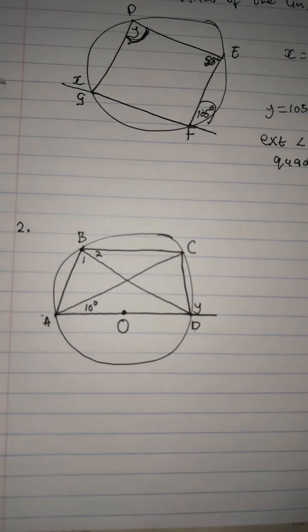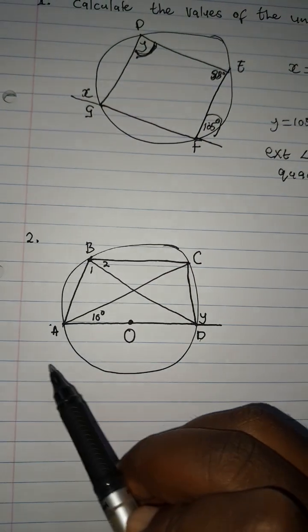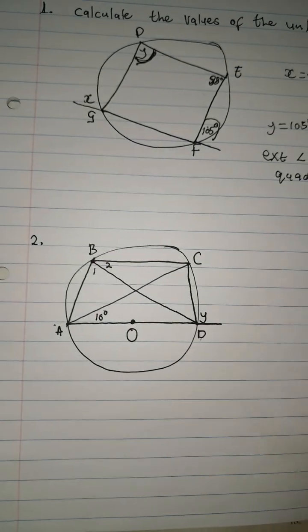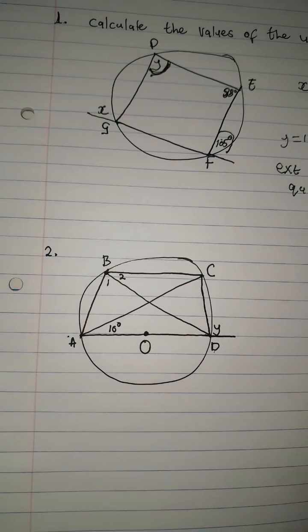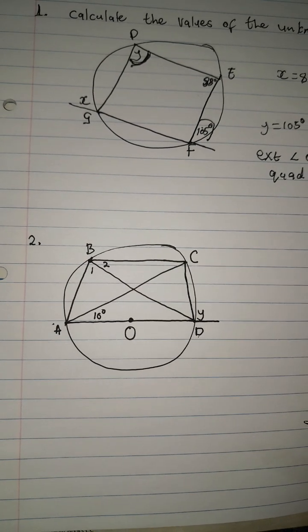Well, for the second question, guys, we are given a cyclic quad, which is ABCD. There's a missing value there, which is y. Our aim is to find y.